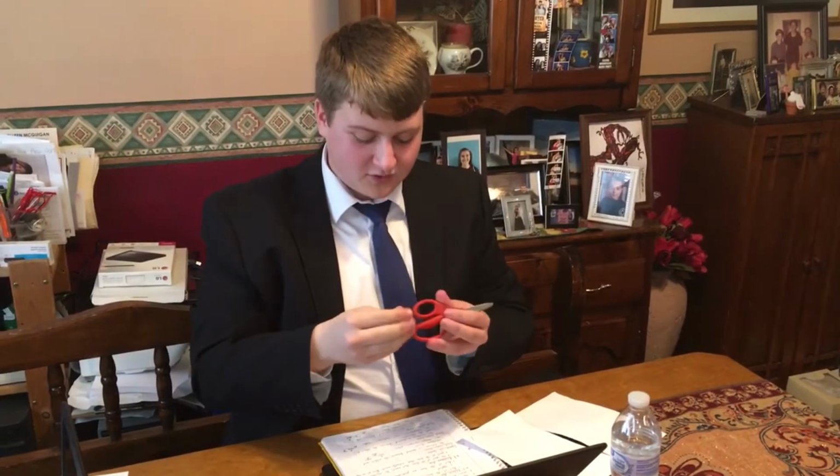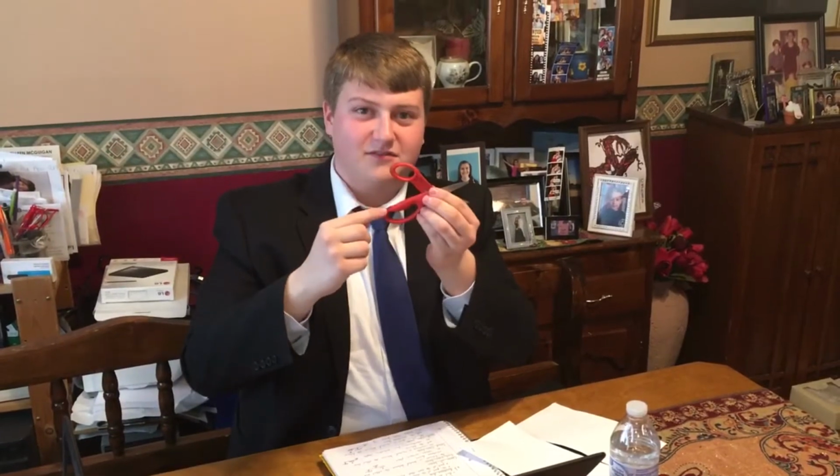Scissors are an example of a first-class lever. That is where the fulcrum is located between the effort and resistance forces. This is the resistance force, the fulcrum, and the effort force.